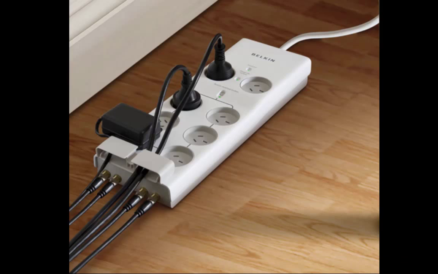Now, a surge protector, what it does, it just protects computer equipment from those surges of electricity, such as when lightning strikes, you can get this massive voltage run through your system, and a surge protector will take that surge out, and so it won't damage any of the components or anything like that.